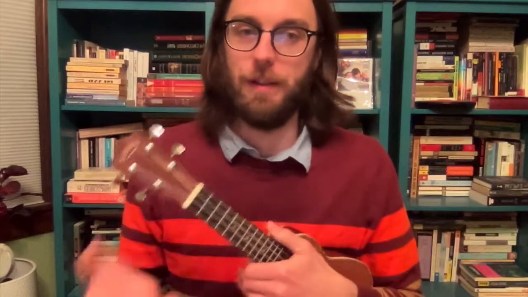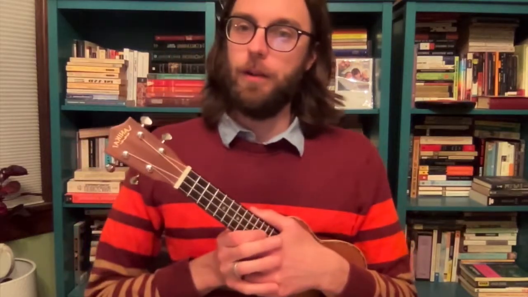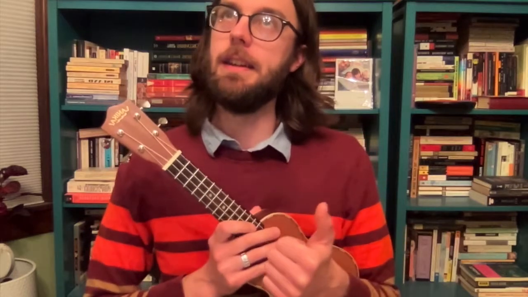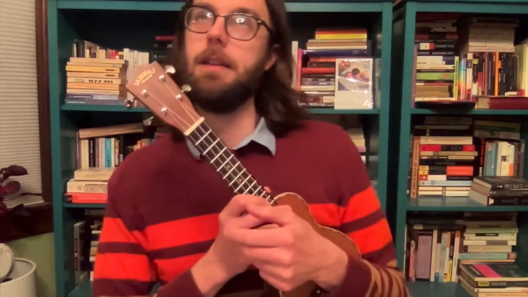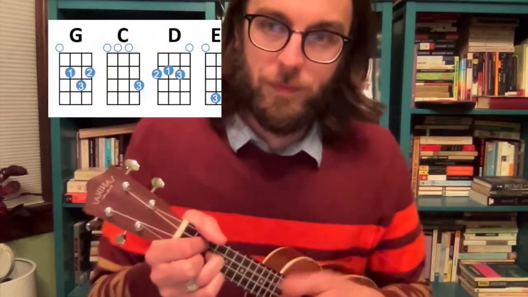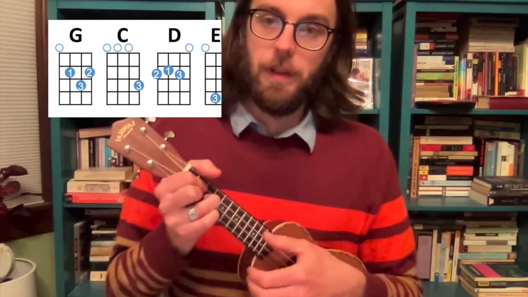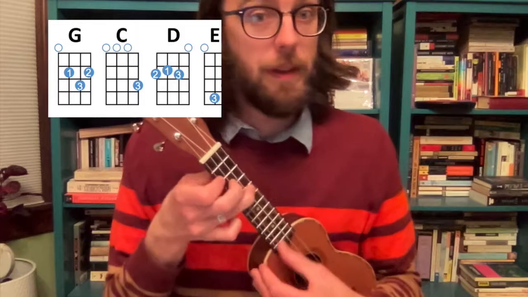So let's look at one other chord progression just to hear how it sounds in that key. So we did C and F and D. Let's try it with G. So G will have G for the 1st chord.